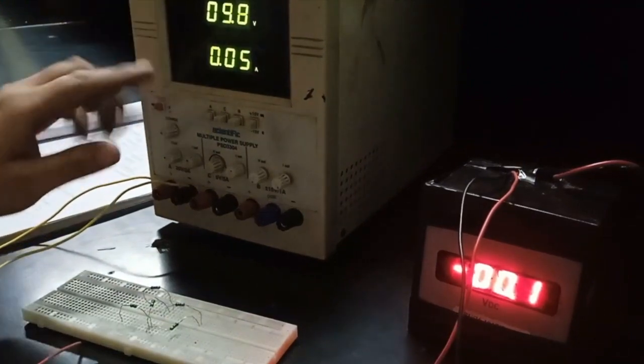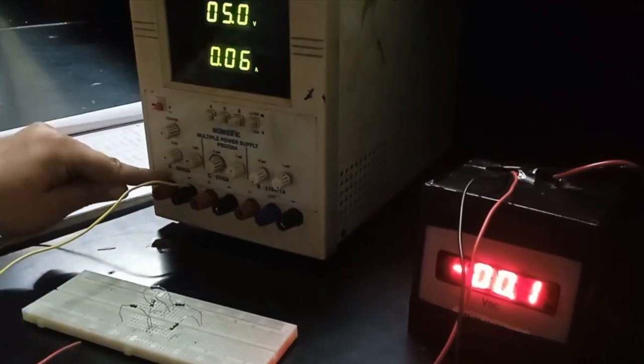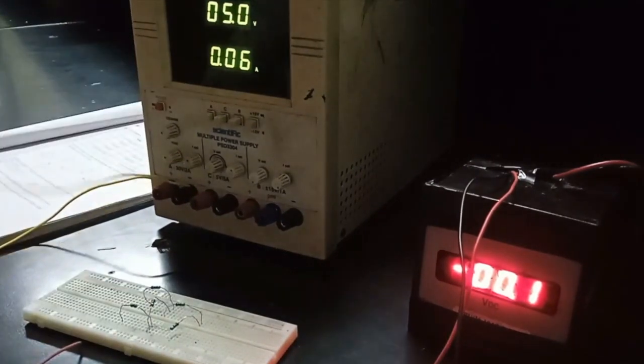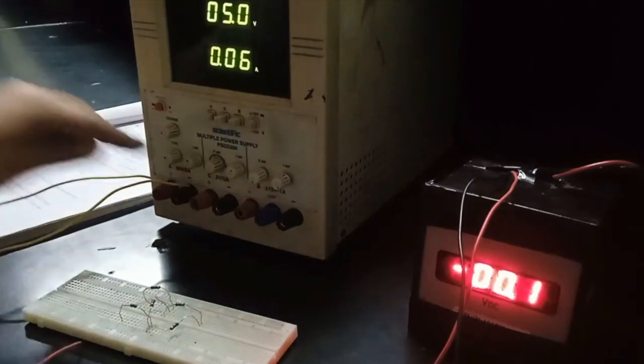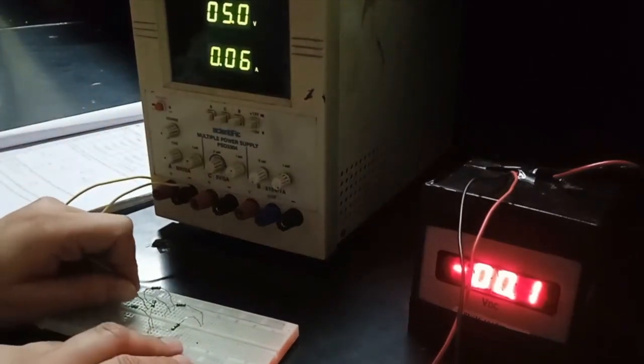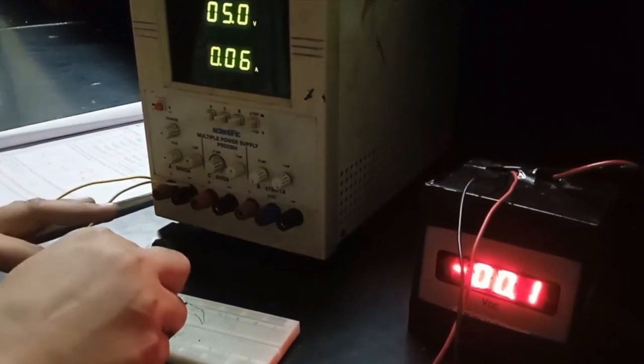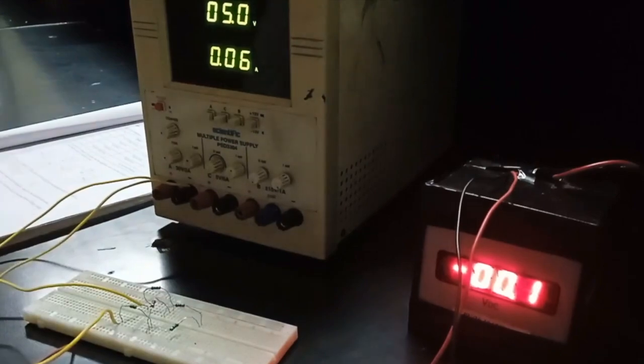So here I have taken the power supply, set it to 5 volt first using channel A. So A must be pressed over here, 5 volt. Initially positive is connected with the first terminal of R1 and the negative is going to be connected with the other terminal of R5. So this is our connection.